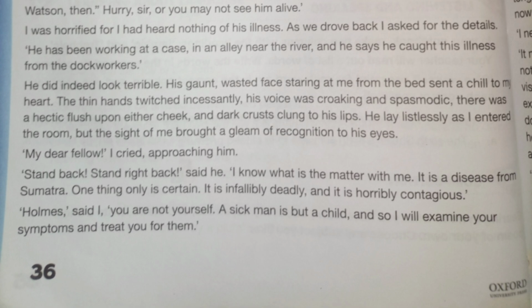He did indeed look terrible. It means that he was looking very unpleasant, his gaunt, wasted face staring at me, that he was very, very thin. The thin hands twitched incessantly. Basically, the word twitched means to make a sudden small movement, usually without intention. So, the thin hands twitched incessantly, that his thin hands were moving without stop, they were moving constantly.